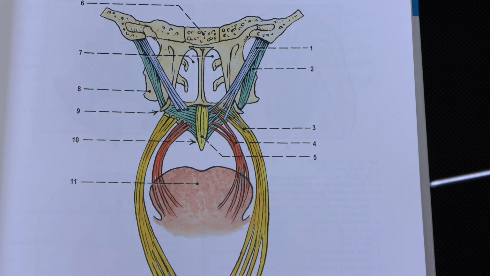In other literature they say vice versa, that it's tensing, and in this case they are narrowing and closing the opening of the eustachian tube.